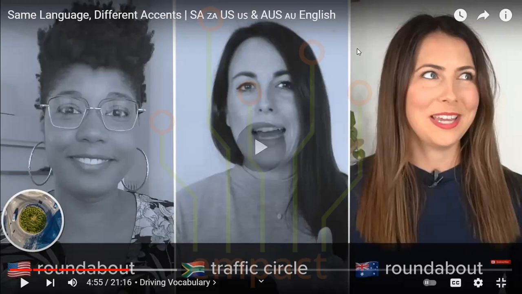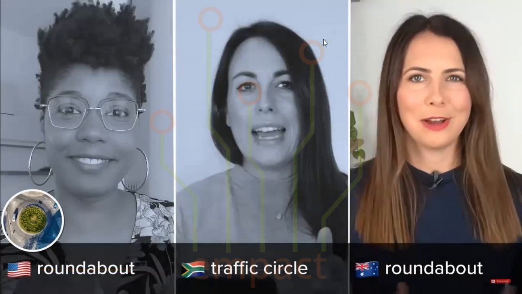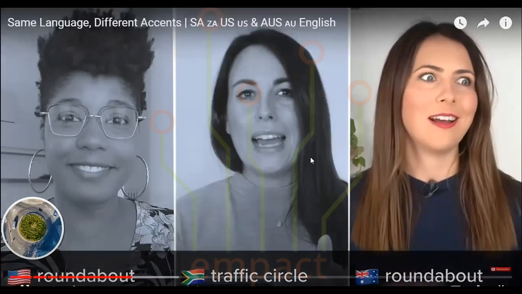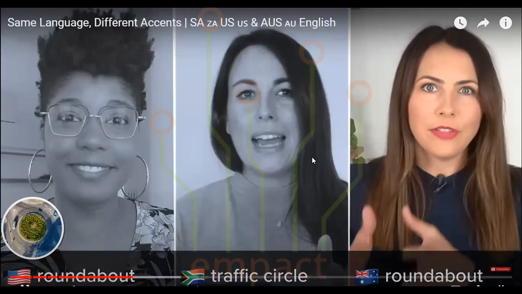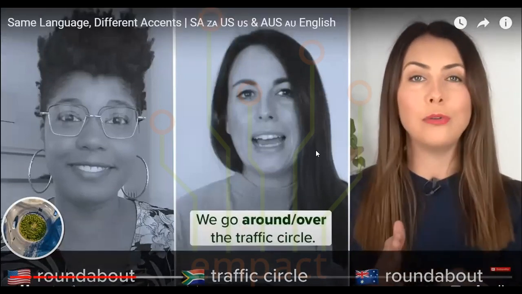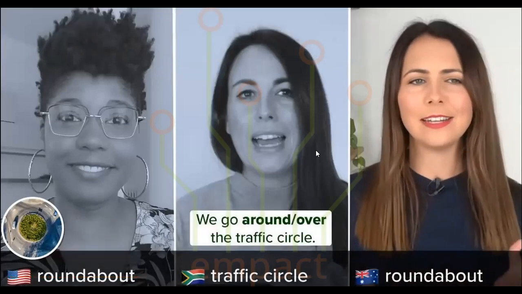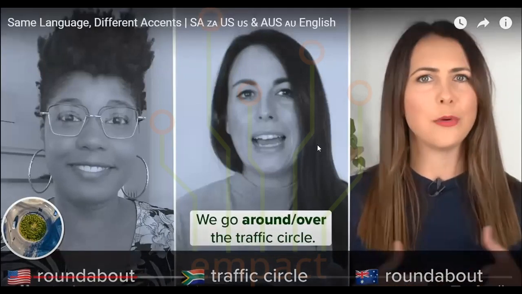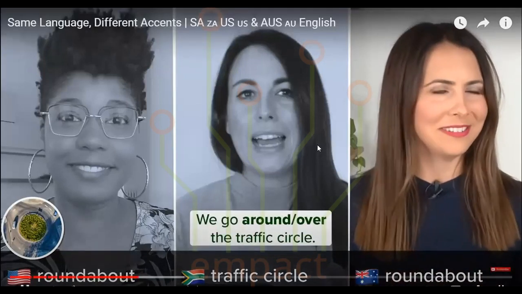Okay. We have lots of roundabouts, so we're very comfortable going over them. Danny was talking about the prepositions that are used together with the noun, and I think when she said traffic circle, she said we go around the circle or over the circle. And it sounds a little odd to me to say around the roundabout.